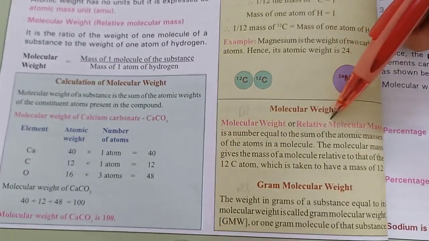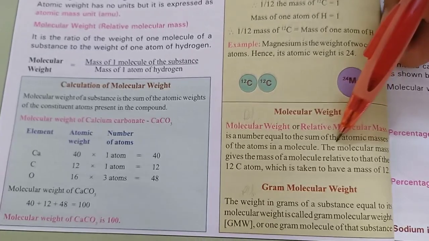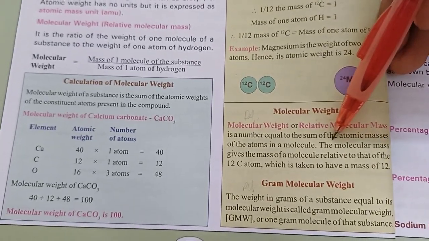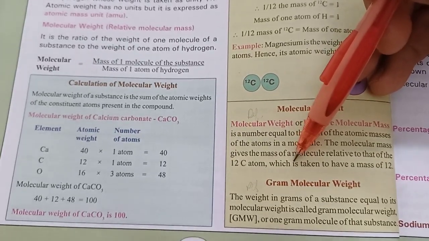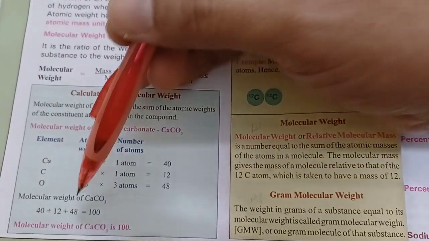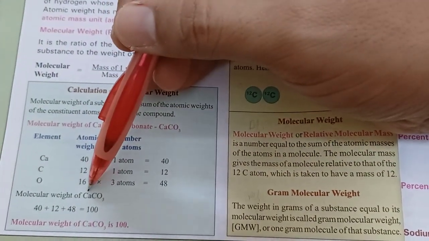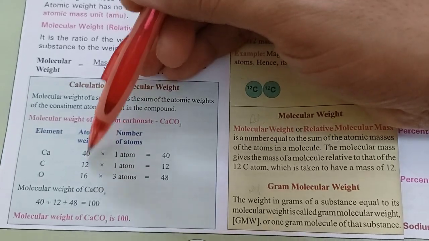Similarly, learn the definition of molecular weight, also called relative molecular mass. That is, the number of times a molecule is heavier than 1/12 the mass of a carbon-12 atom. And instead of AMU, if we measure it in gram, we call it gram molecular weight. For example, calcium carbonate. The atomic weight of calcium is 40, carbon is 12, oxygen is 16. We don't have to remember this, it will be given in the question.